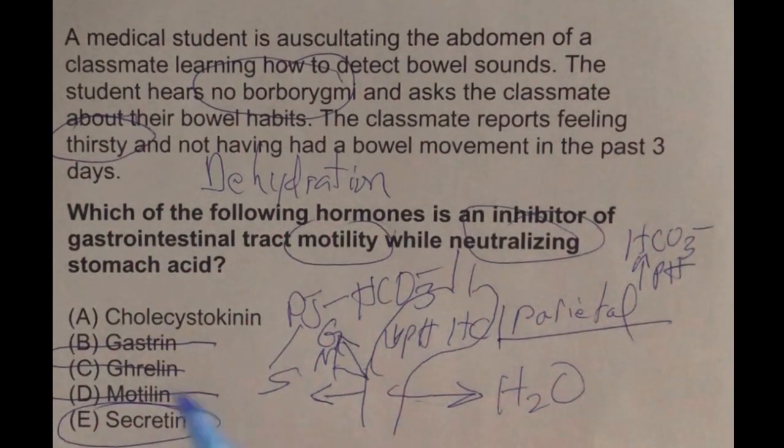And what about cholecystokinin? Cholecystokinin is made by I cells down in the duodenum.